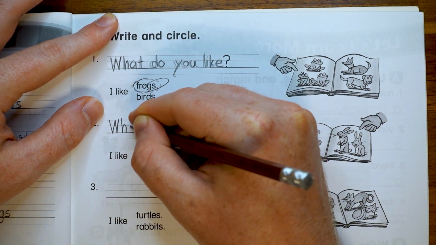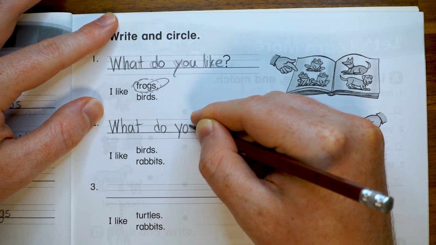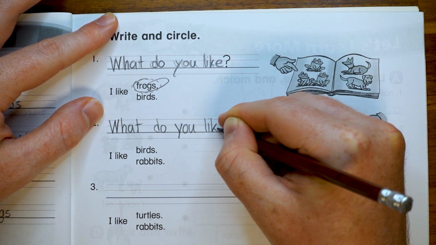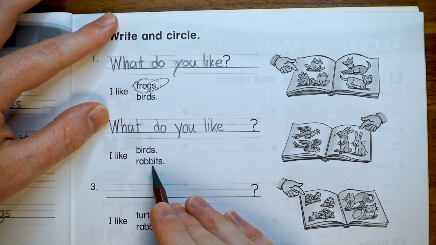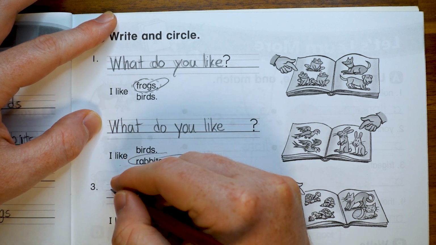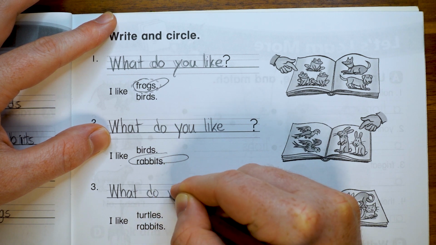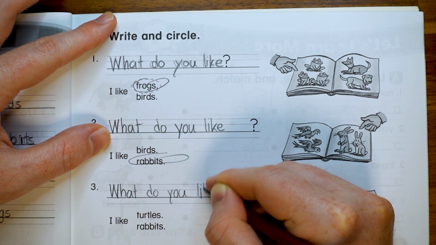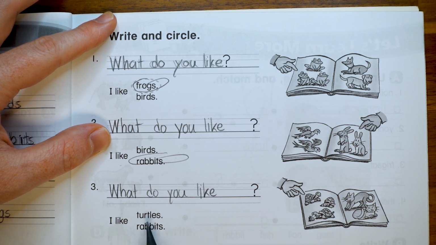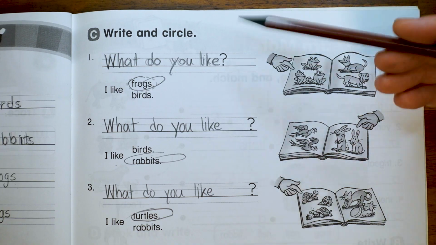What do you like? I like birds or rabbits? Rabbits. Number three, same question. What do you like? I like turtles or I like rabbits? Turtles. I like turtles. All right, part C is done.